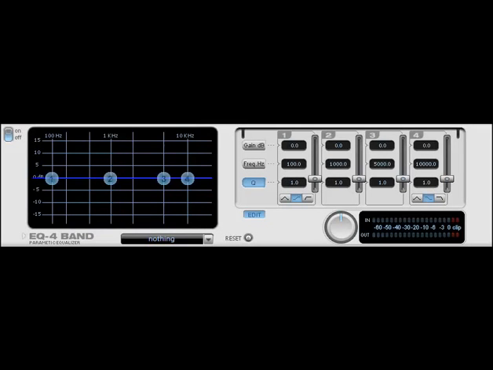Here we have our 4-band parametric equalizer in Magix's mastering suite. This is what it looks like before any configuration.